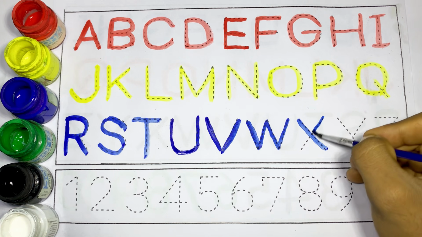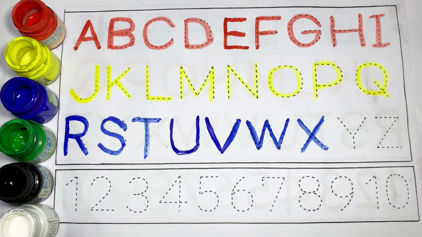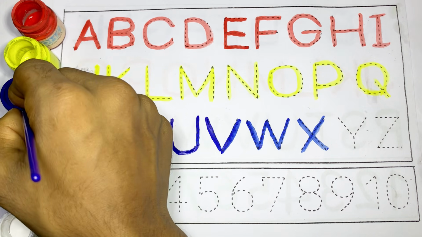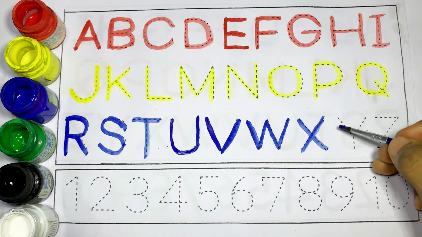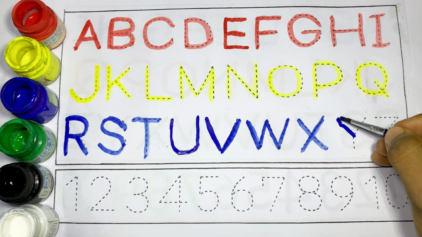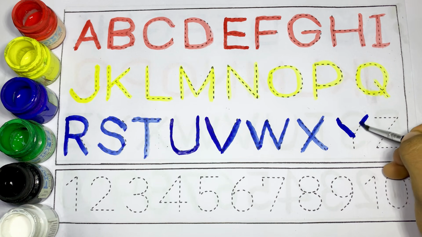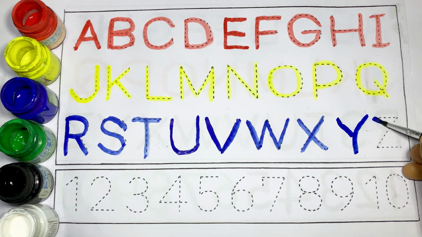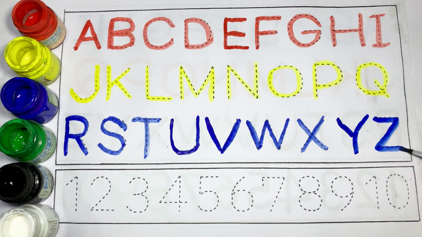X for x-ray, X for telephone. Again use blue color and draw Y for yak, Y for yo-yo. Z for zebra, Z for zoo.